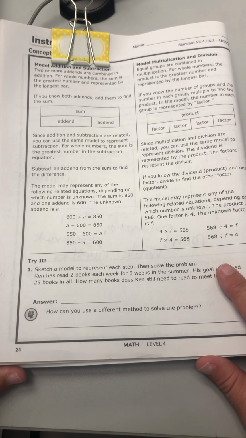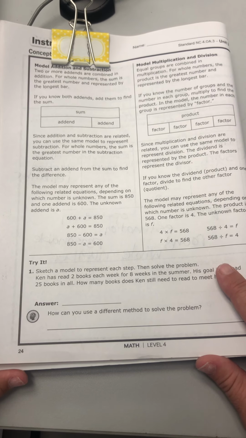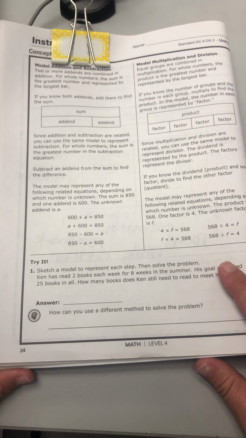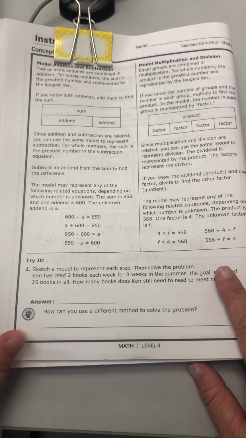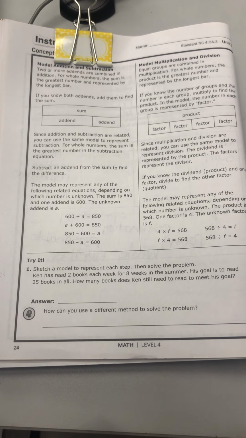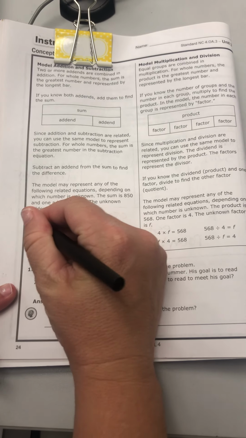The sum is 850 and one addendum is 600. The unknown addendum is A. So you would have your tape diagram.